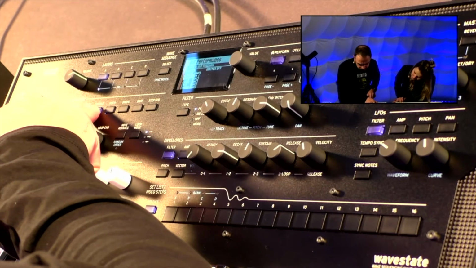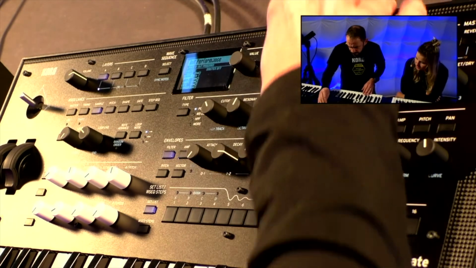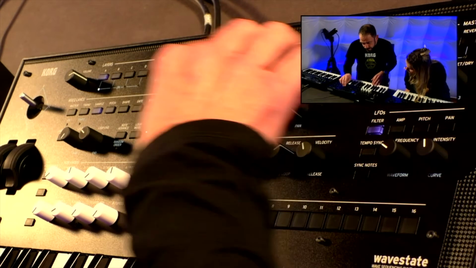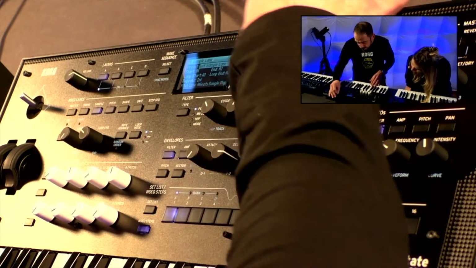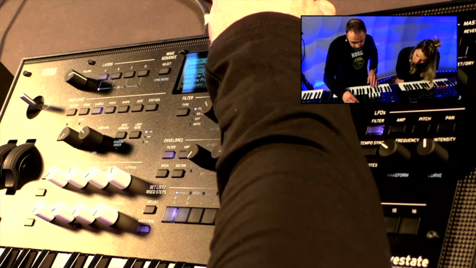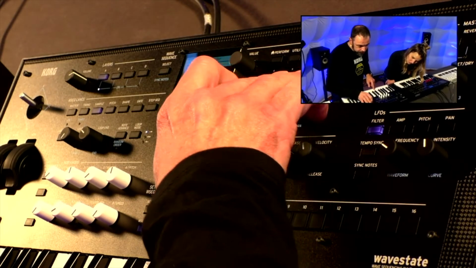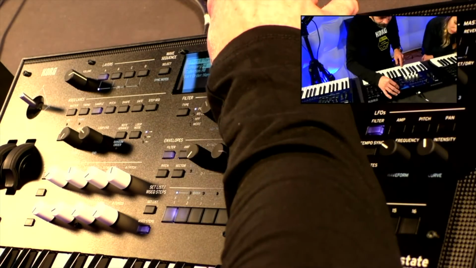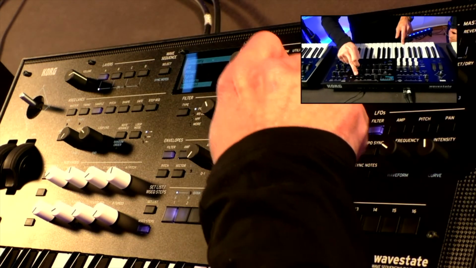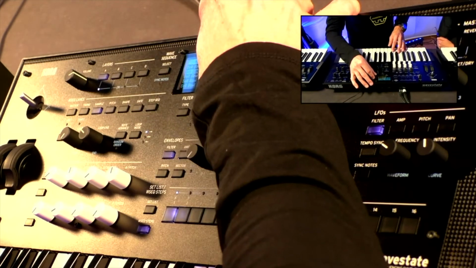I go to the sample lane, and then we look for this, go to the sample browser, press Shift and the right arrow, go to the bell mallet category, and we choose the balafon, for example, or the marimba.